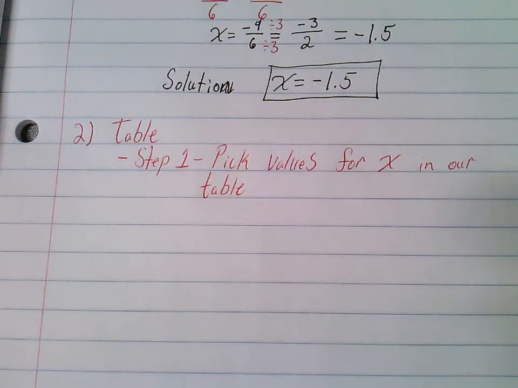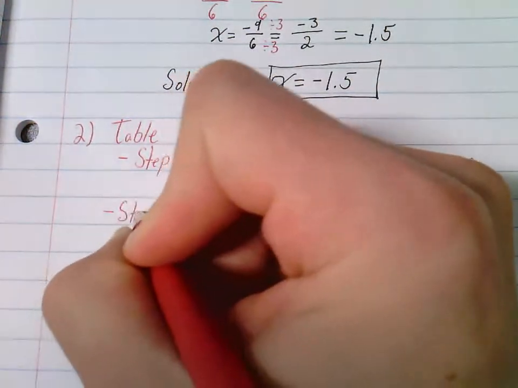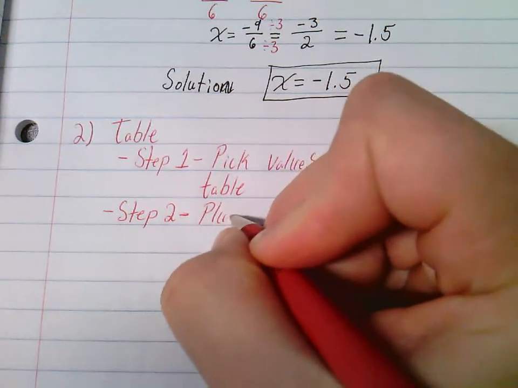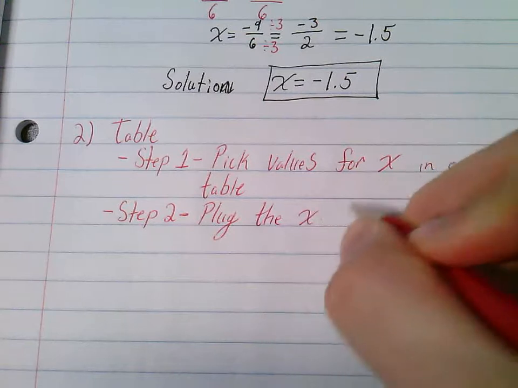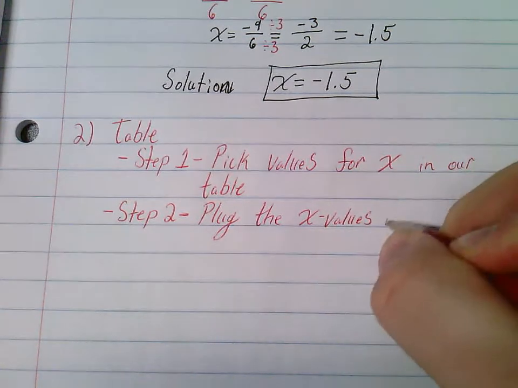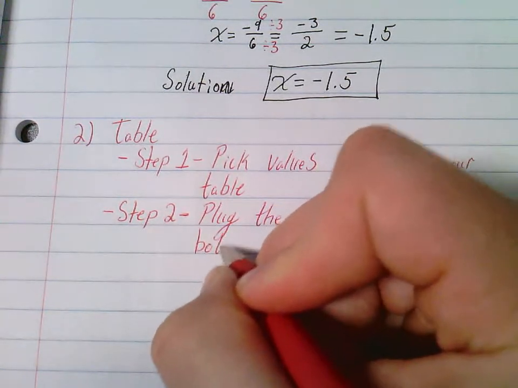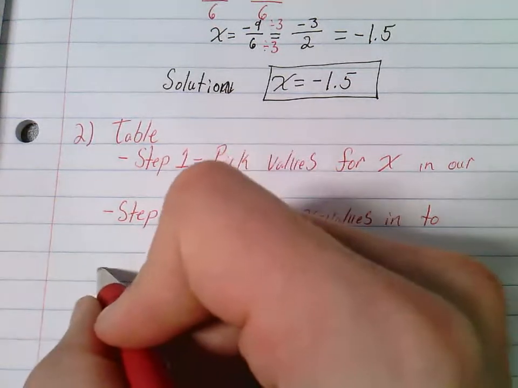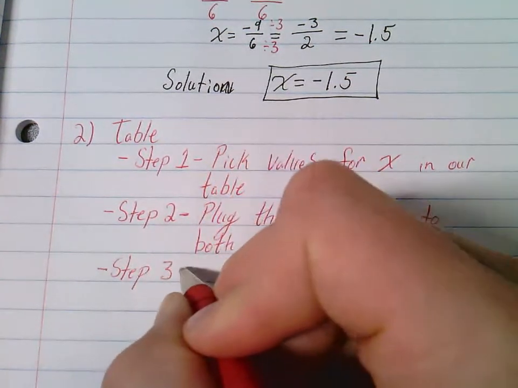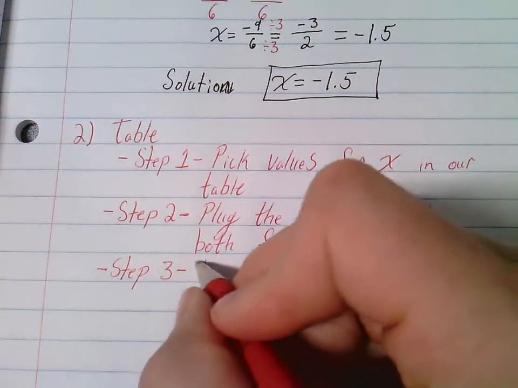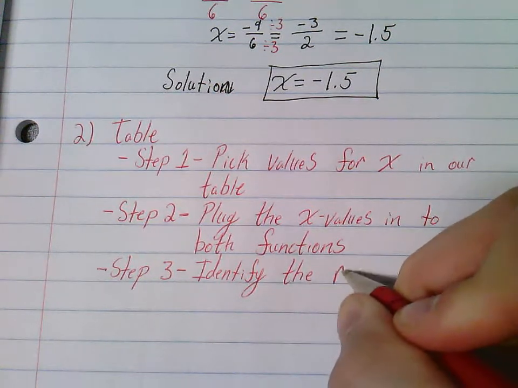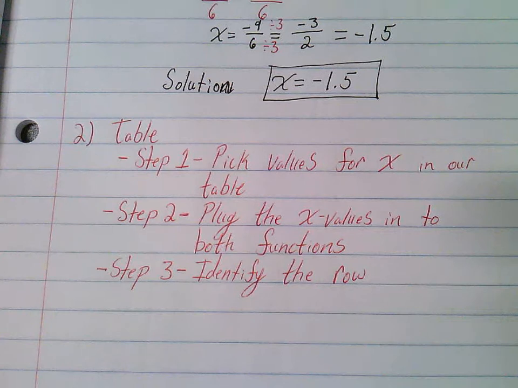So we're creating a table of values. Step 2 here will be to plug all of those x values in to both functions. So plug the x values in to both functions. And step 3 here, identify the row where the functions have the same value.